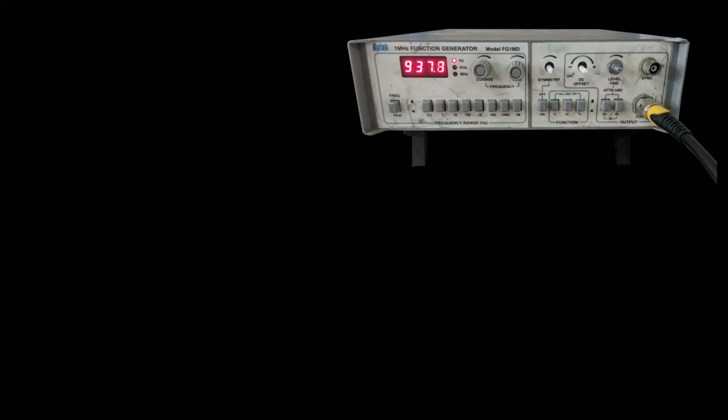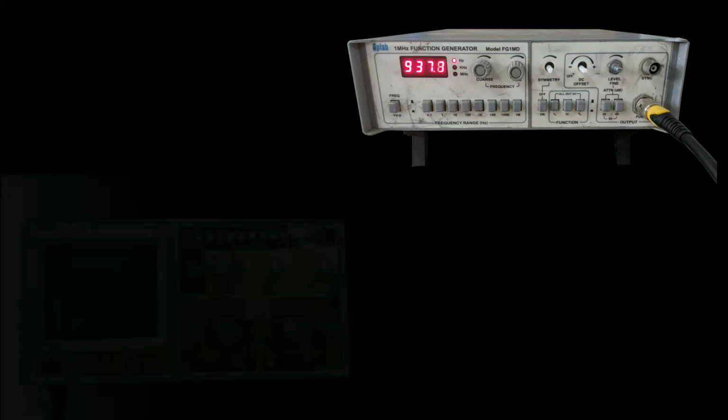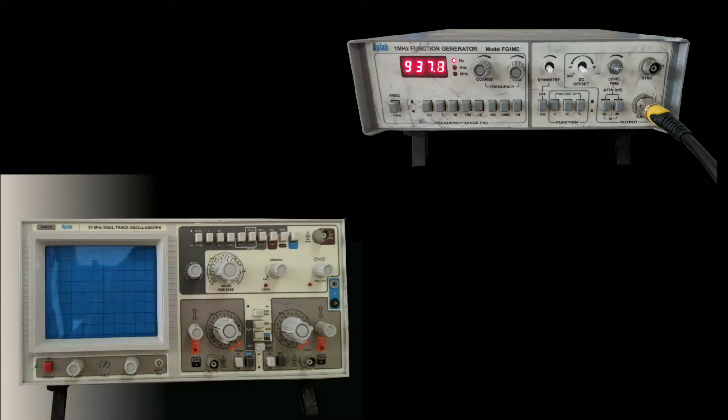So that's it for today. I hope you understood what I explained today. Those are some applications and the basic operations that are required to do any sort of experiment using CRO, any sort of electronic circuit experiment using a cathode ray oscilloscope.